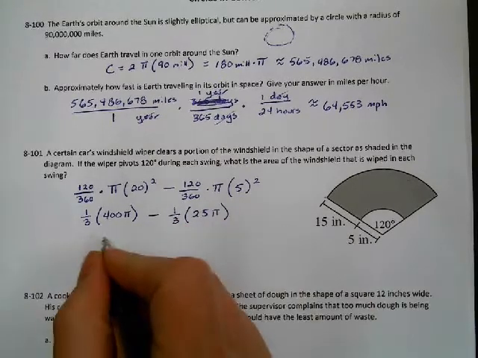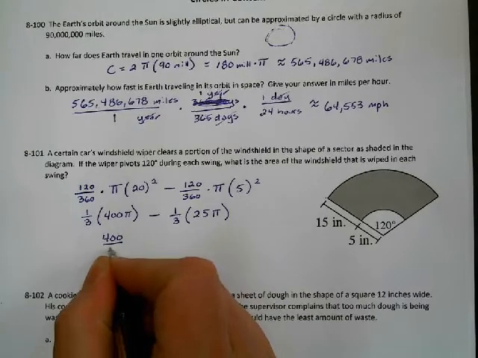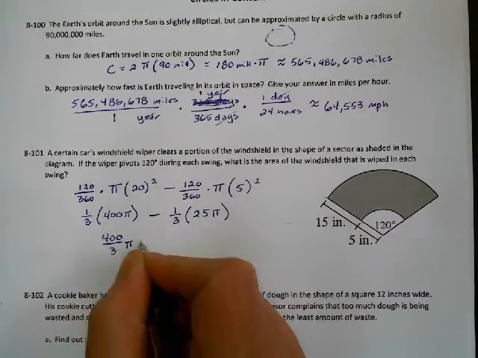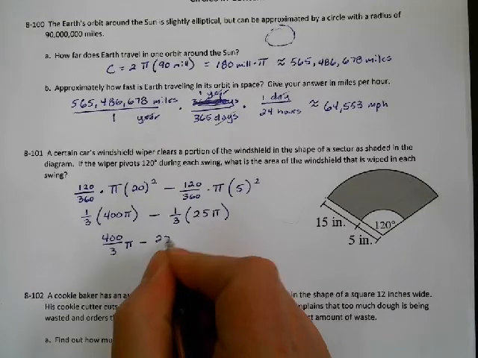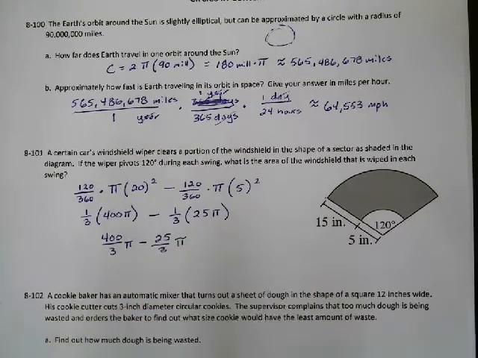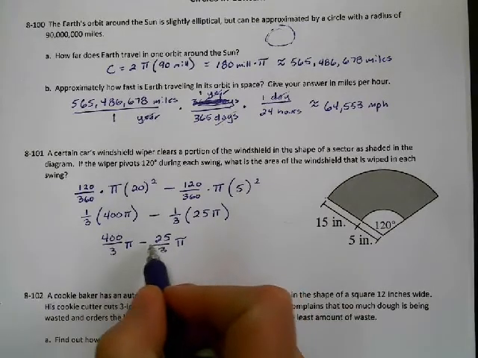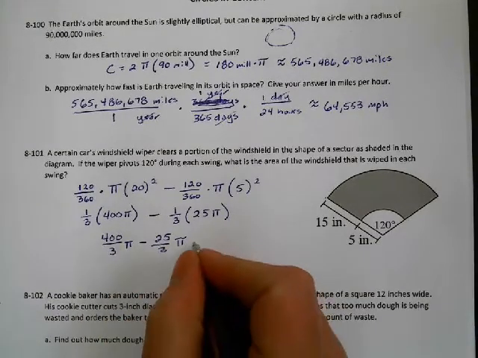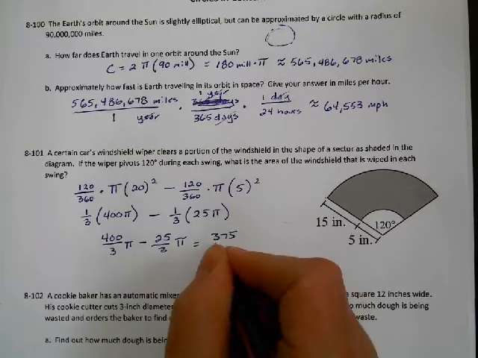So I've got 400 over 3 pi minus 25 over 3 pi. Now, since these are both like terms, they're both in terms of pi, I can just subtract 25 from 400. So I get a total of 375 over 3 pi.